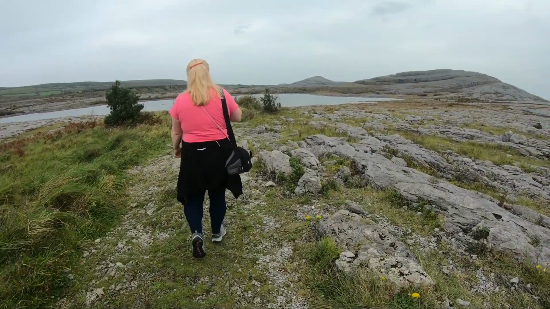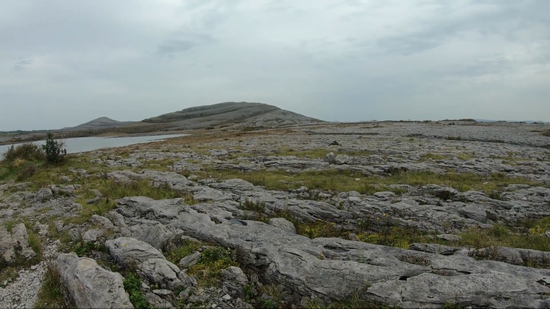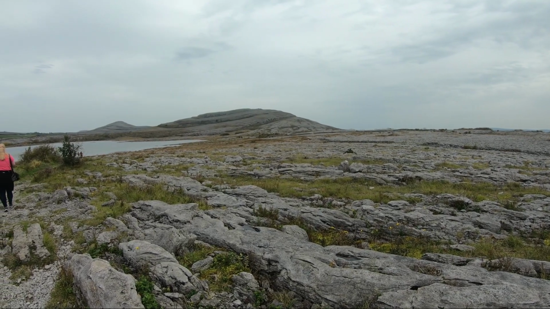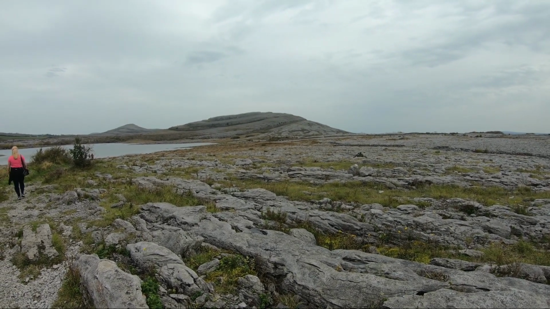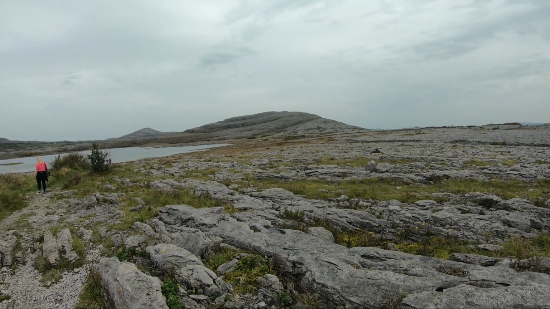So that mountain there is absolutely majestic looking. I think it's one of the best looking things I've ever seen in my life, and it's formed by ice from millions of years ago.